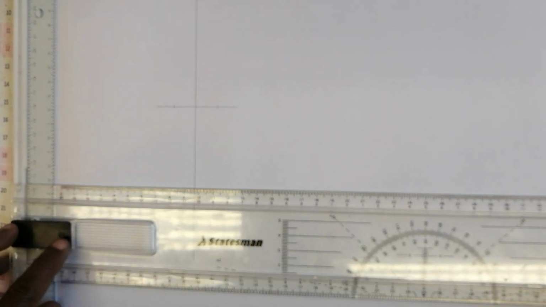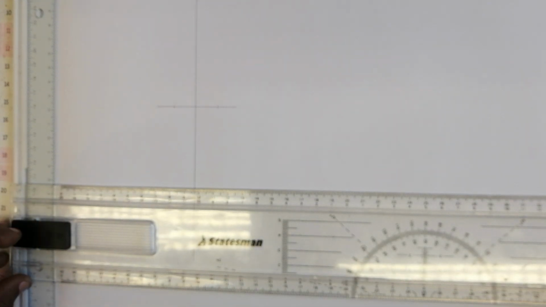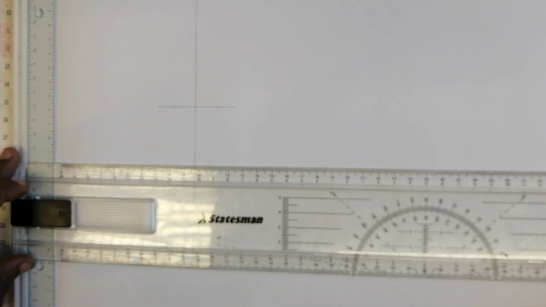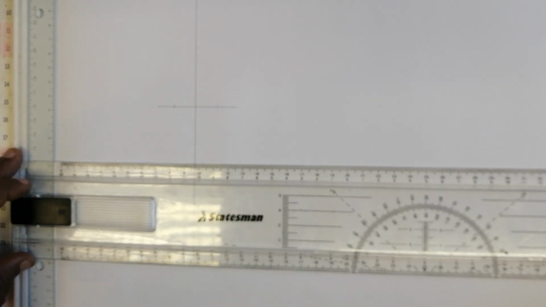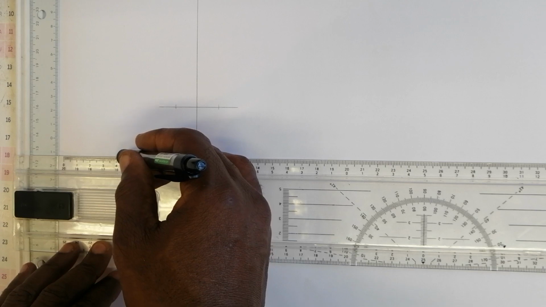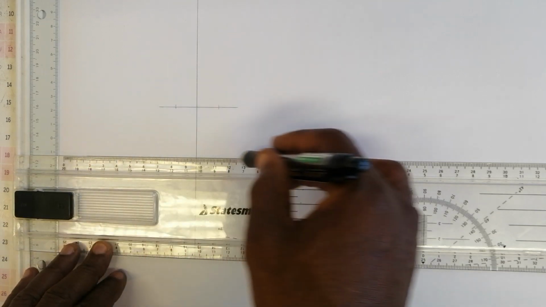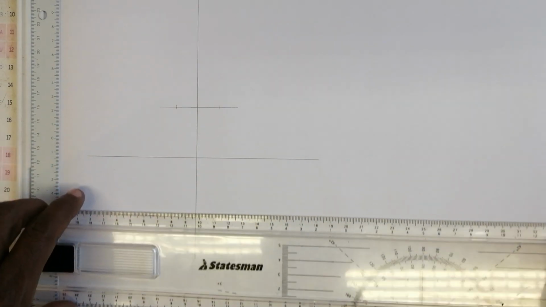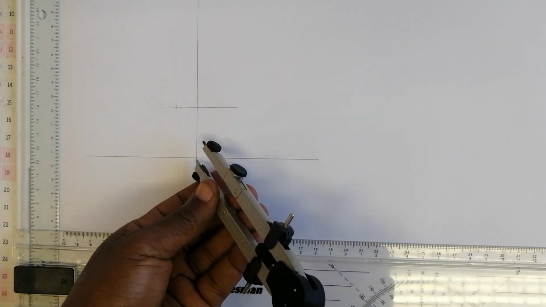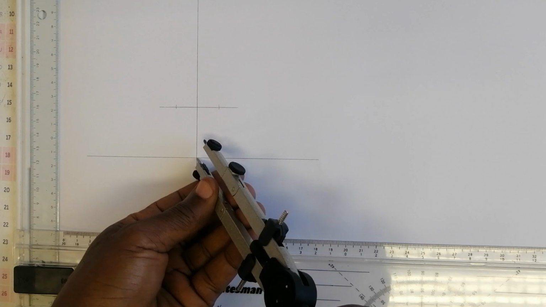In the meantime, I want also to draw the circle in the top elevation. It is the same diameter.